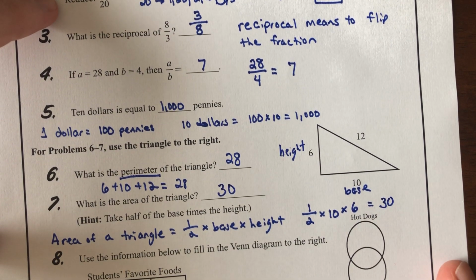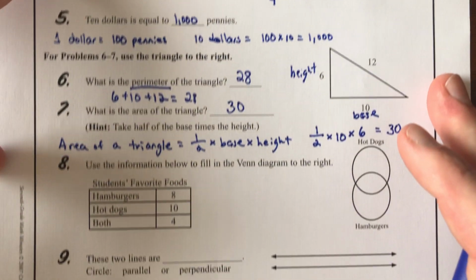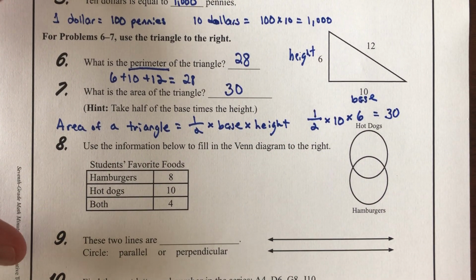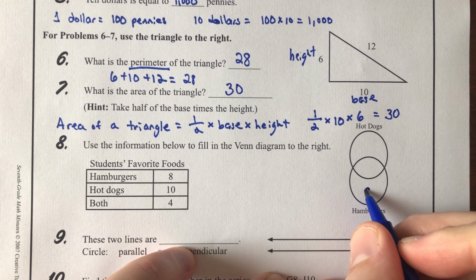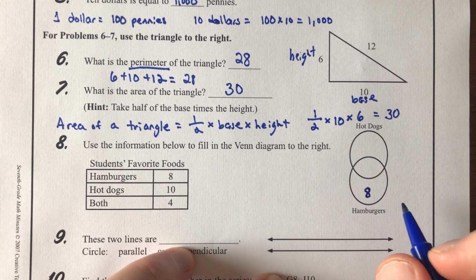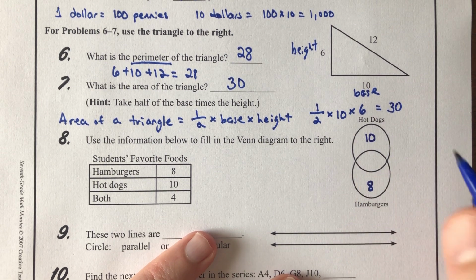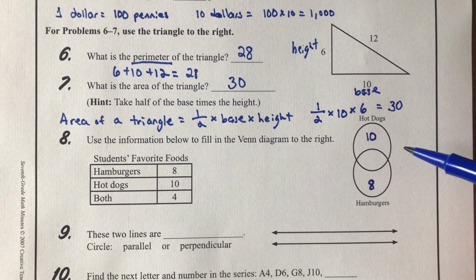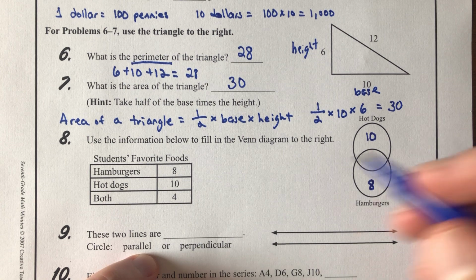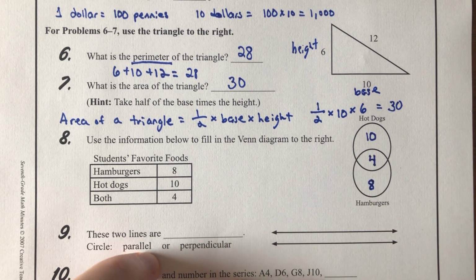Number 8 says use the information below to fill in the Venn diagram to the right. So it says that 8 students' favorite food is hamburgers, so that's just going to go in the hamburgers part. 10 students' favorite food is hot dogs, so that's going to go just in the hot dogs part. And then the part where they overlap in the middle, students like both hot dogs and hamburgers, they tell me that that's 4. So that's going to go in the middle.